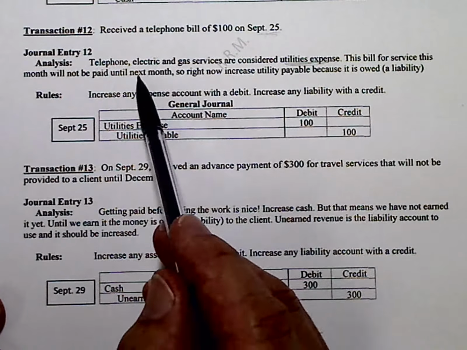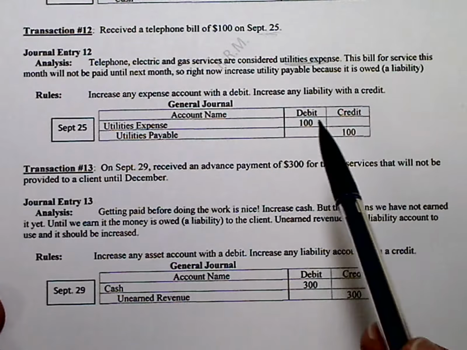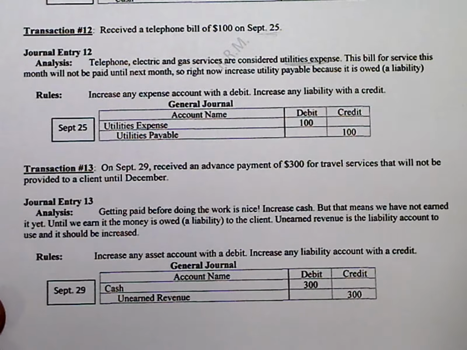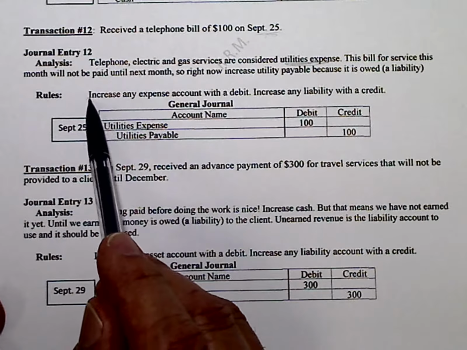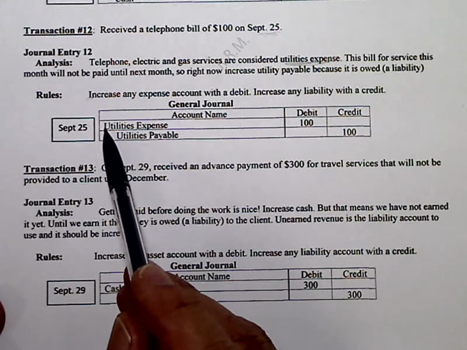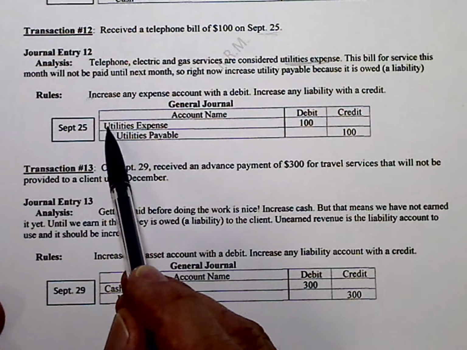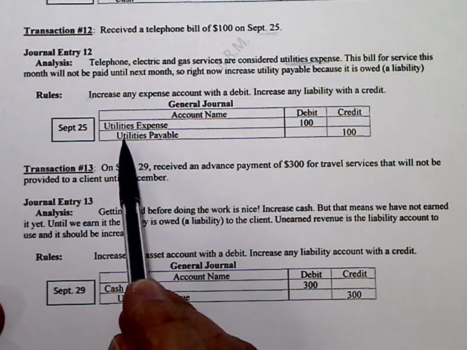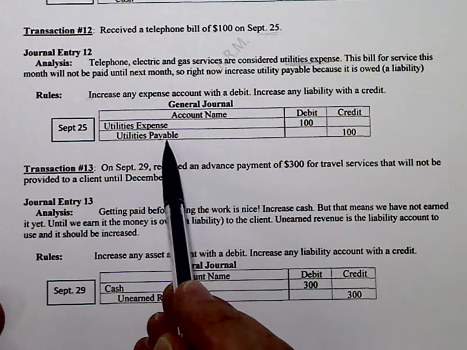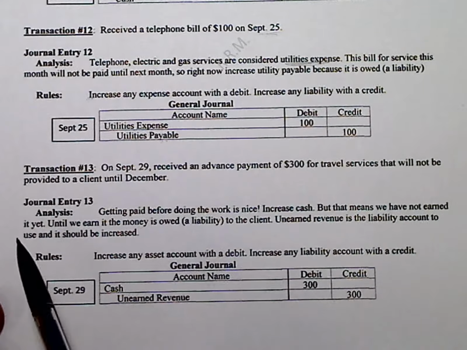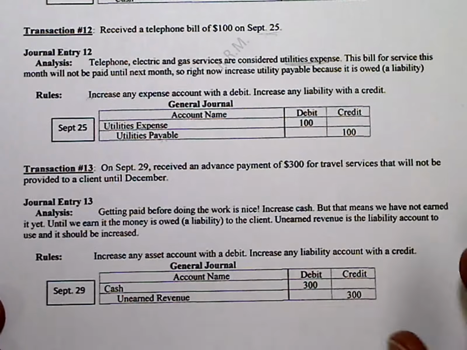Utility expense up, and we're not paying the bill yet. We'll probably wait. Since we owe it right now, what are the rules? What do we do? What we want to do is increase utilities expense and increase utilities payable. We'll pay them next month, but right now we do have a debt, and it's to pay the telephone bill.